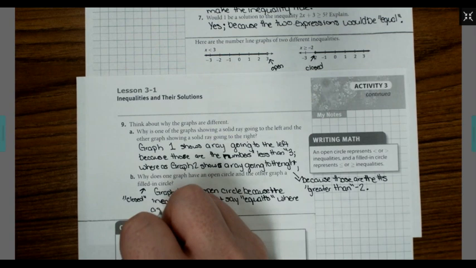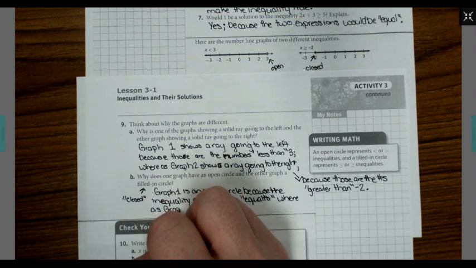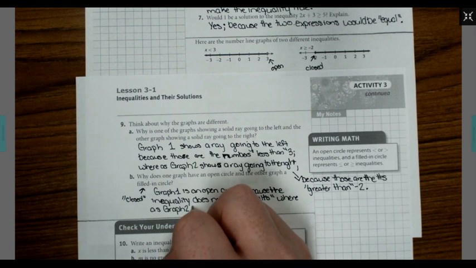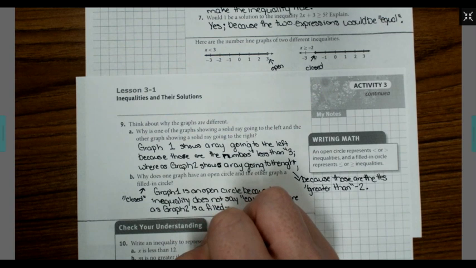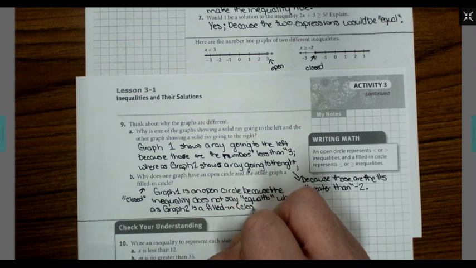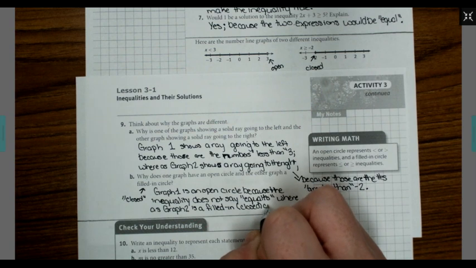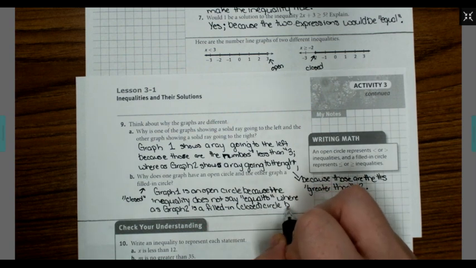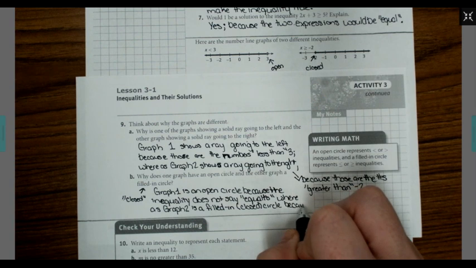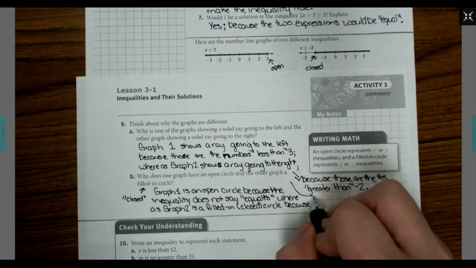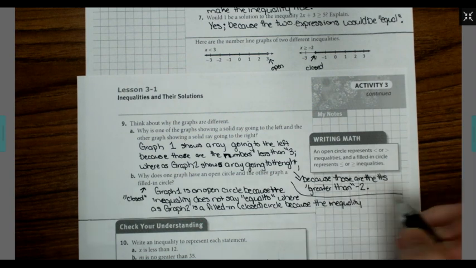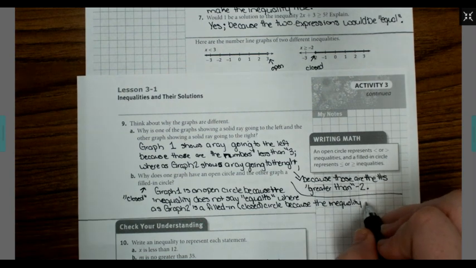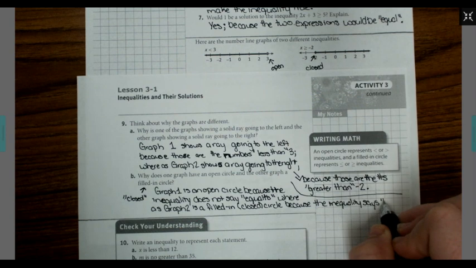Whereas graph 2 is a filled in or closed circle because the inequality says equal to.